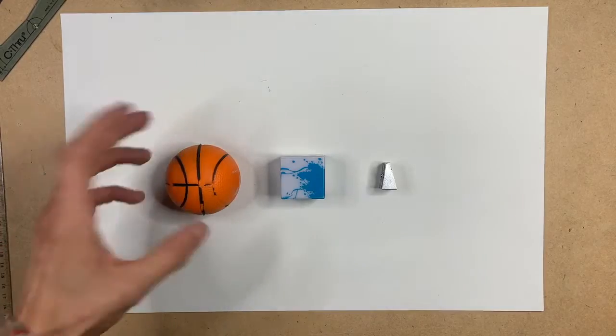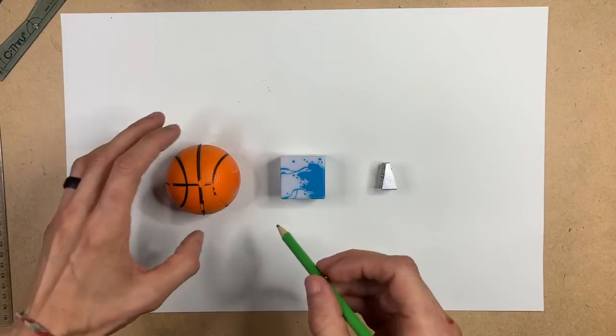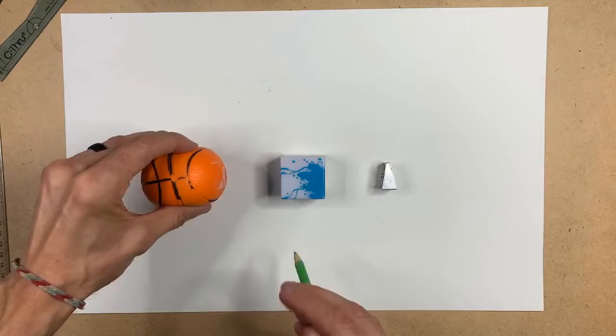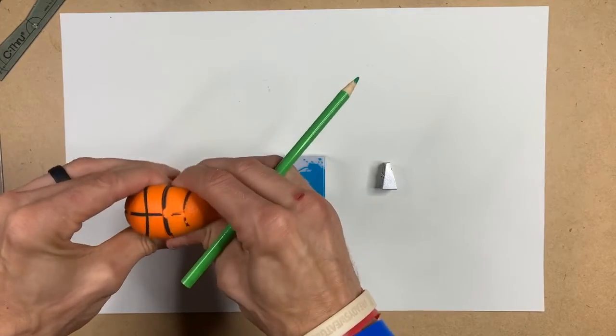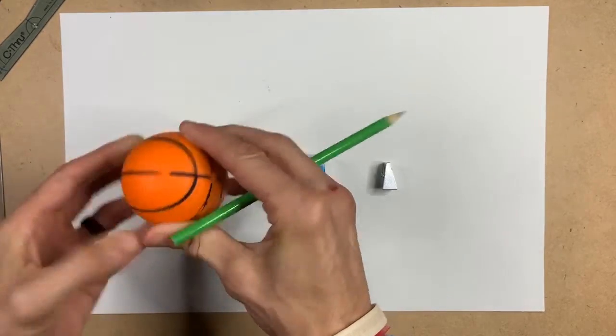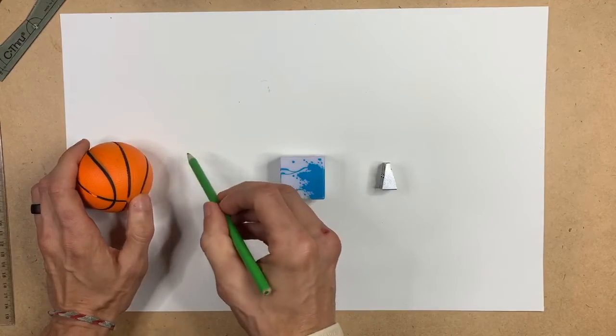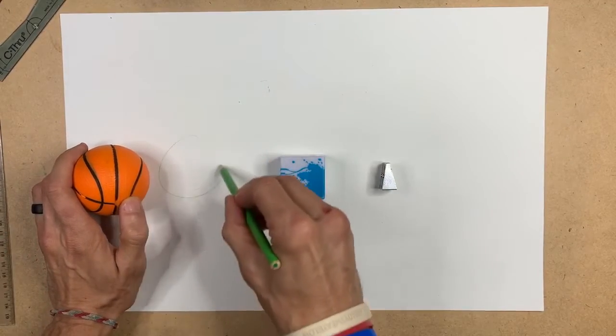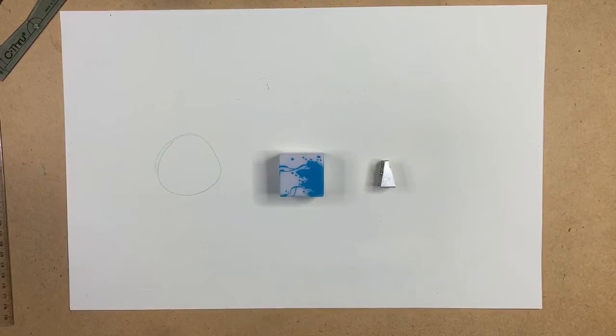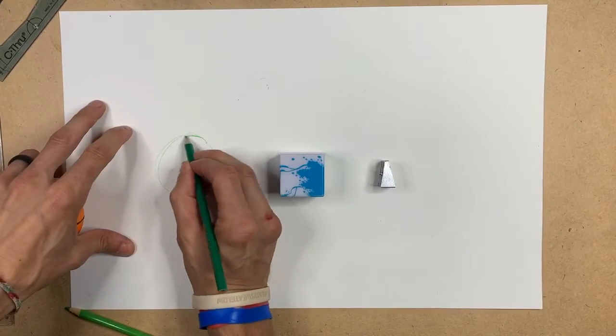So we've got our circle here, which again, is very malleable. It's squishy. I like to use this little basketball to show how you can squash and stretch this. Again, trying to illustrate something like turning a two-dimensional circle into a 3D object.